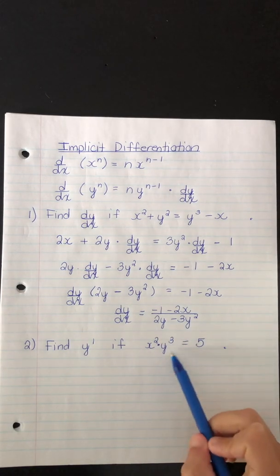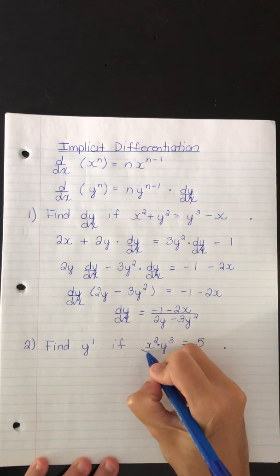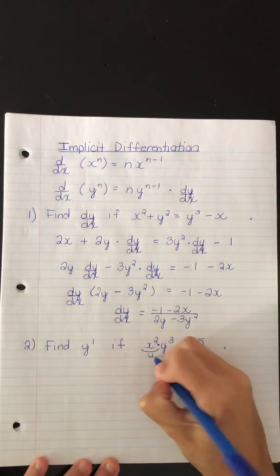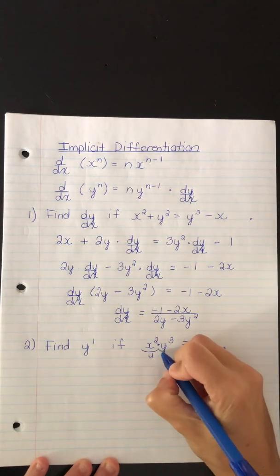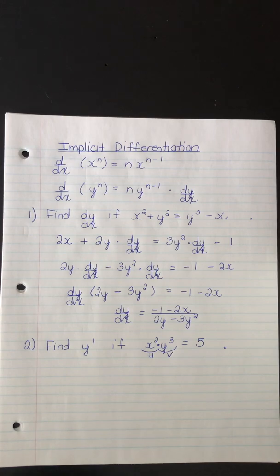This kind of term is handled with a product rule. So what we have to do is say that u is equal to x squared and v is equal to y cubed.